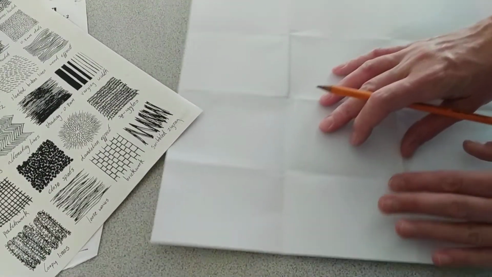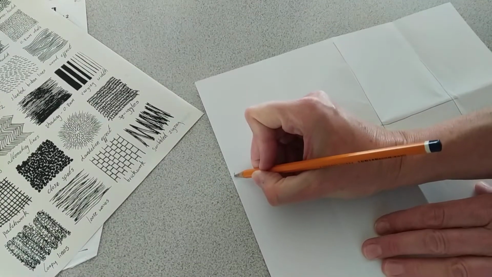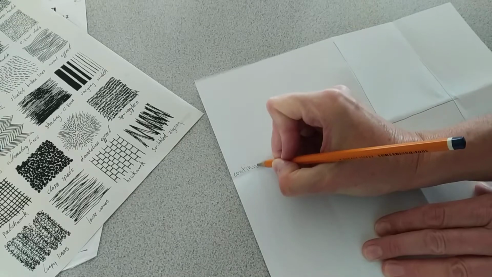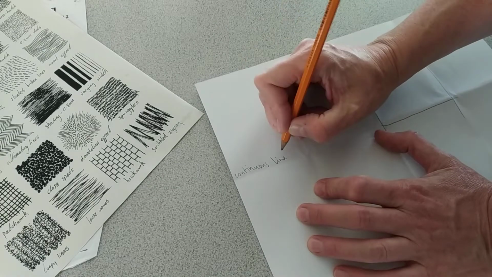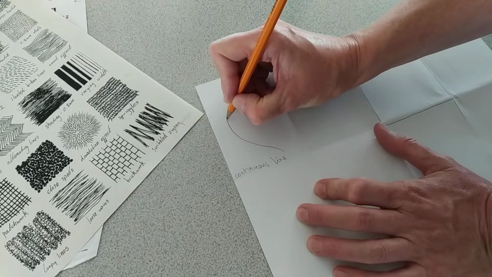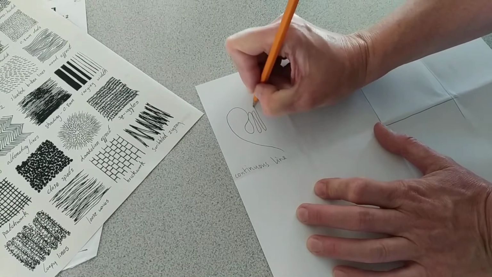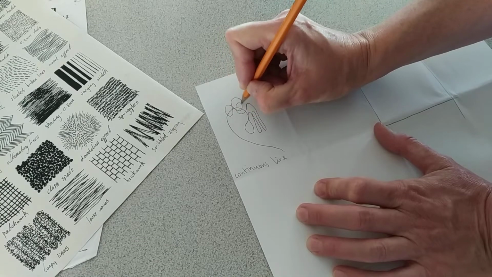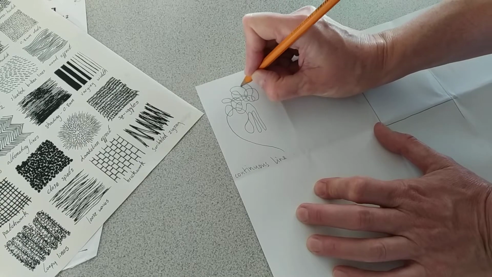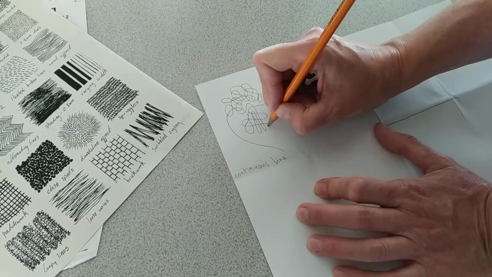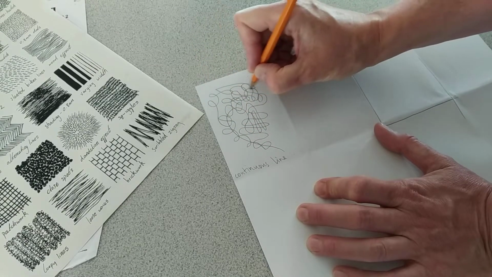So the first one maybe you could think about would be a continuous line, and it's a good idea to label it as well. Continuous line, just at the bottom of your box or at the top of your box. So a continuous line means you do not take the pencil or the pen off the paper. It's maybe like a bit of a tangle of knitting wool or spaghetti, but you create one amazing scribbly, swirly image without taking your pen or pencil off at all.